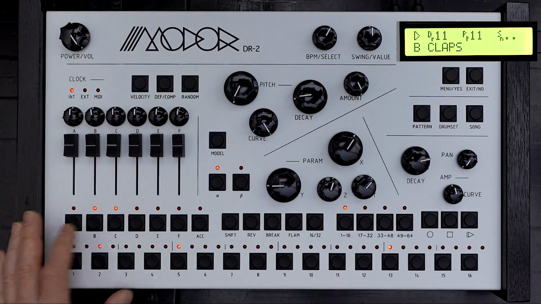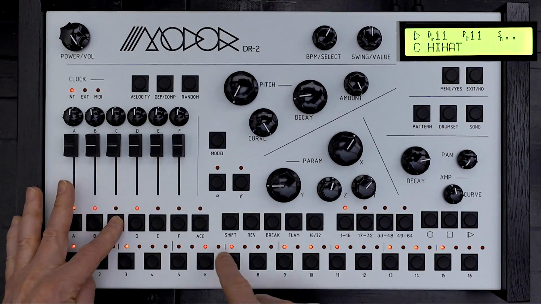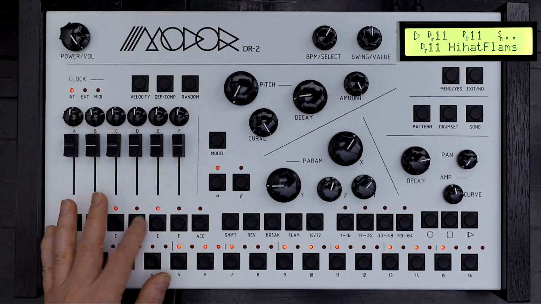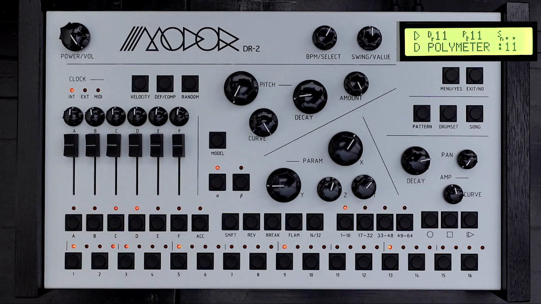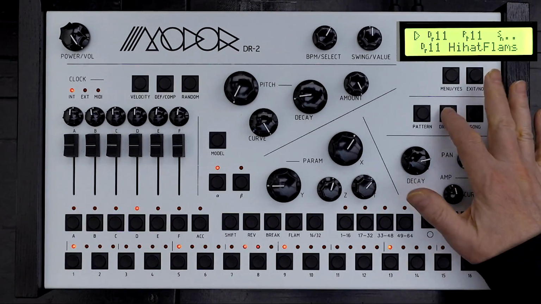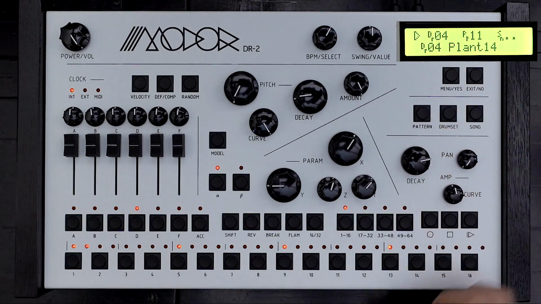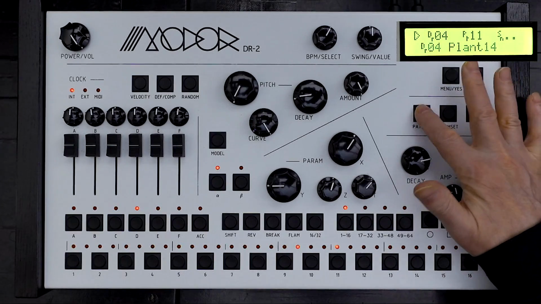And then each track can have a different number of steps. And you could change the drum kit if you wanted, and even change the pattern.